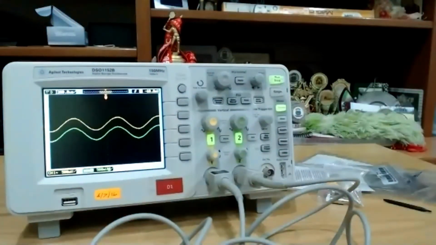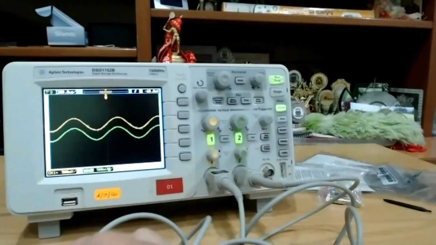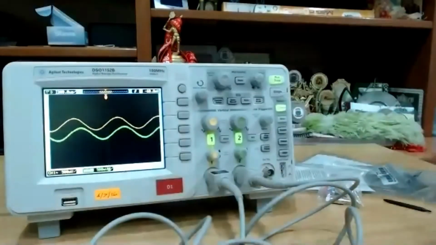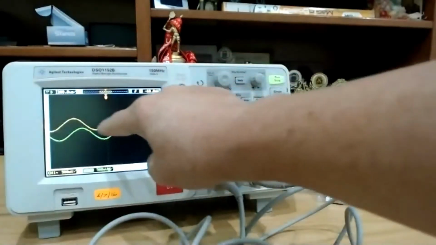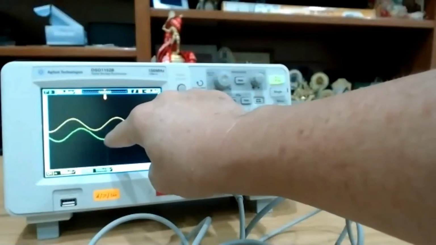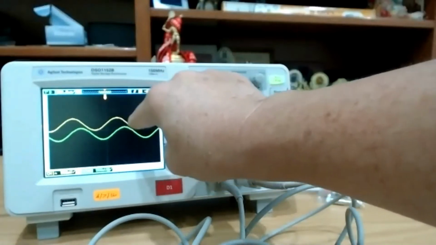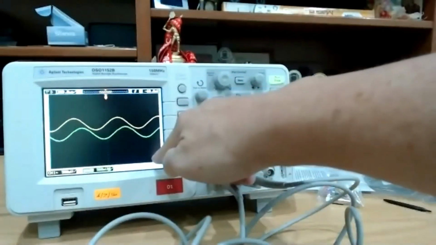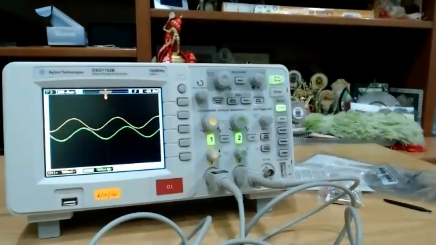But I can actually adjust a knob on my board here, and I can shift this one to be later. So the yellow one came first, and then the green one comes later, because this is a time axis. So I can change my phase here using the knob. This is the phase difference between channel 1 and channel 2.